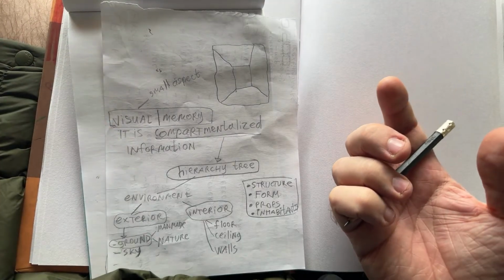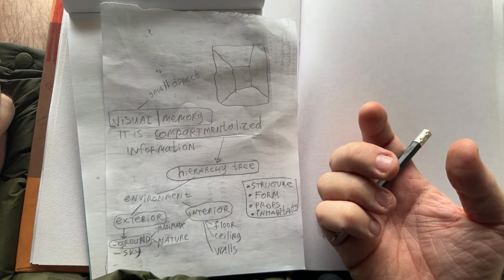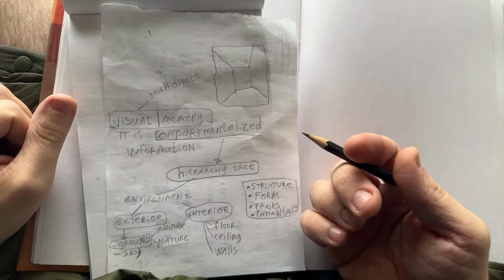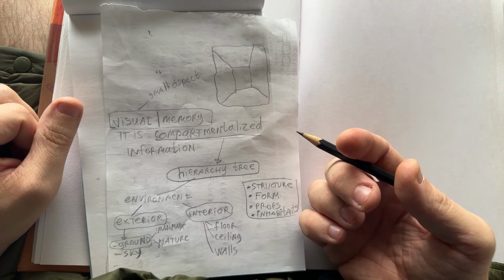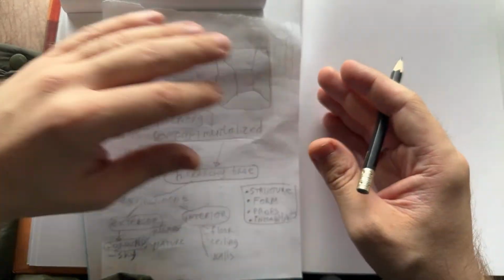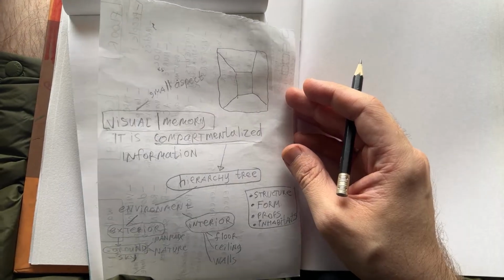Maybe less than 1%, super small, two people maybe in history, have this kind of photorealistic memory, right? You just look and you snap, okay?